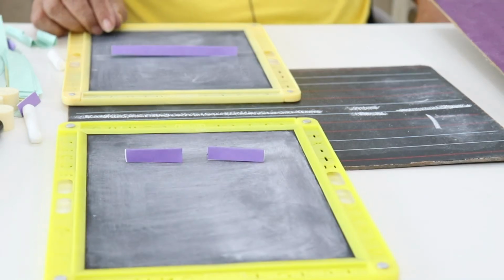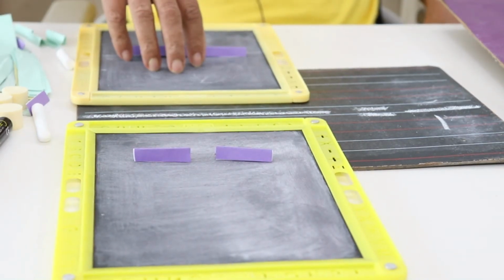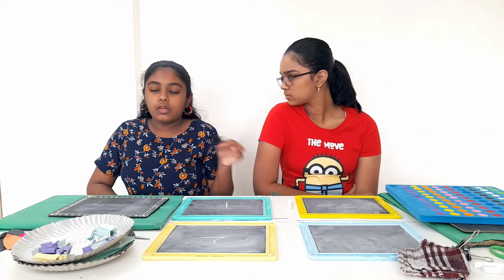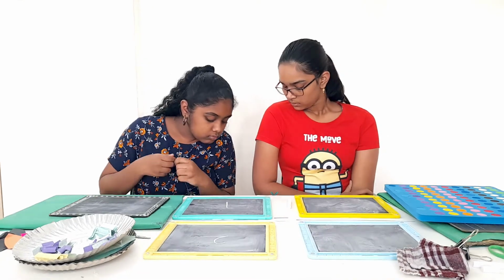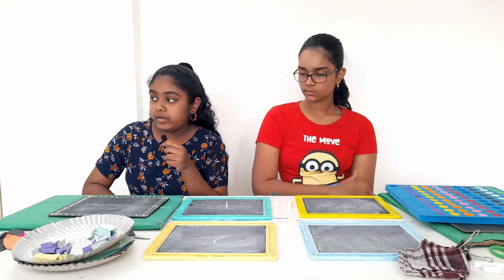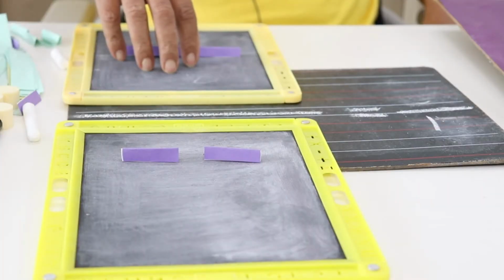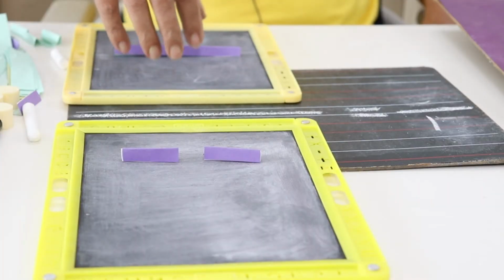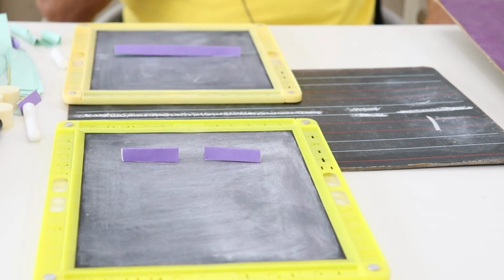Can you see the problem? So what is in my top slate, Gyanjyoti? 1. And what is in my bottom slate? 2 by 3.